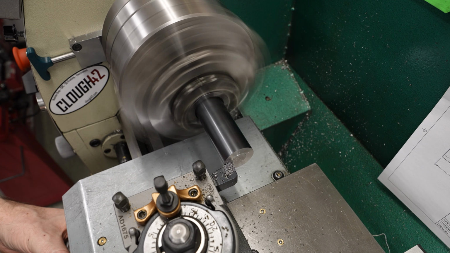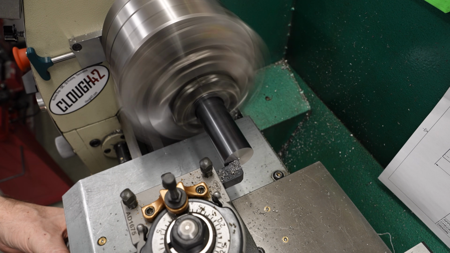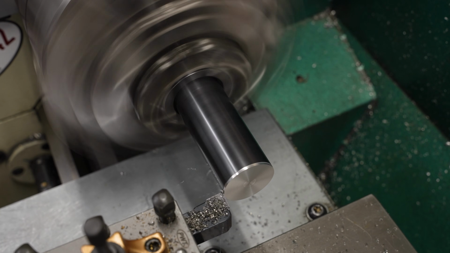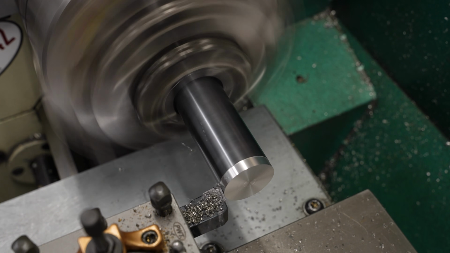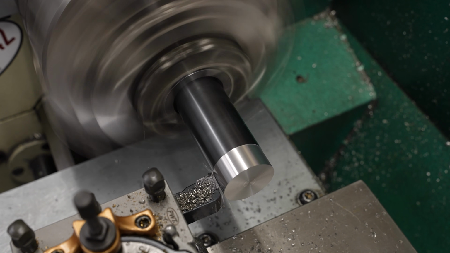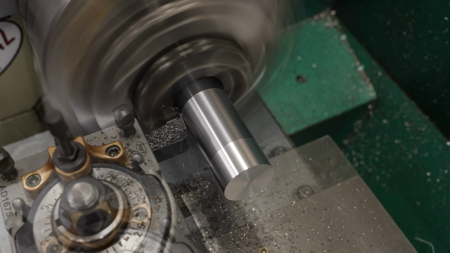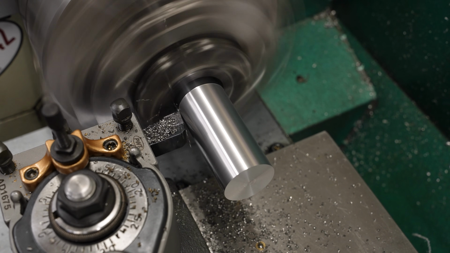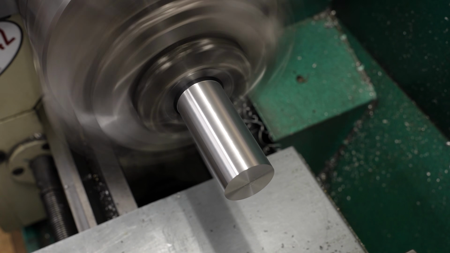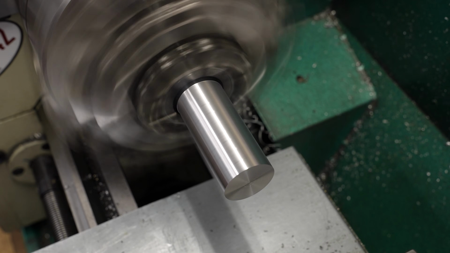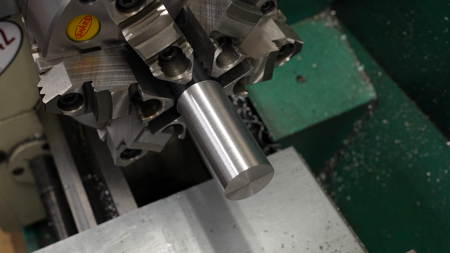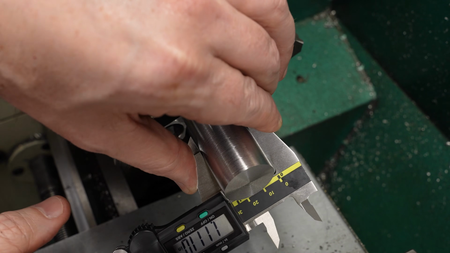This not only cleans up the end of the part, but it gives me a 0 that I can set in the DRO for dimensioning everything else on the part. And we'll come back and take an initial pass just to take the skin off of the outside of the stock. And then this will give us our initial diameter for measurement so we can calibrate the DRO. Now I'll just double check here with my scale again to make sure that I've turned enough that I'll be able to part this off with the parting blade in the clean turned outer diameter.